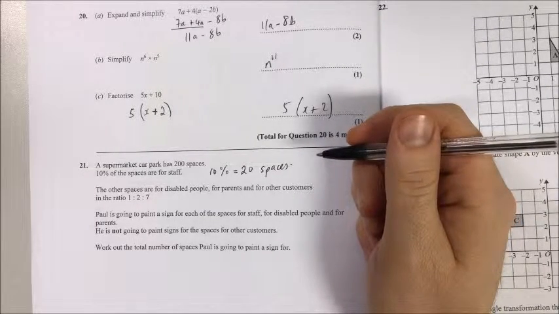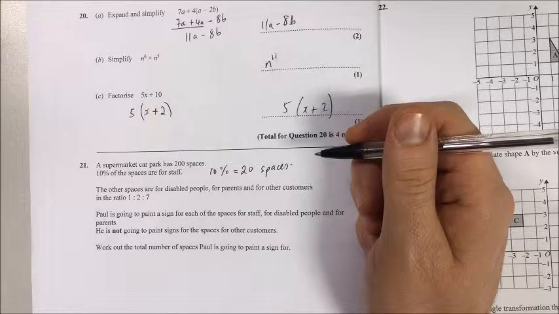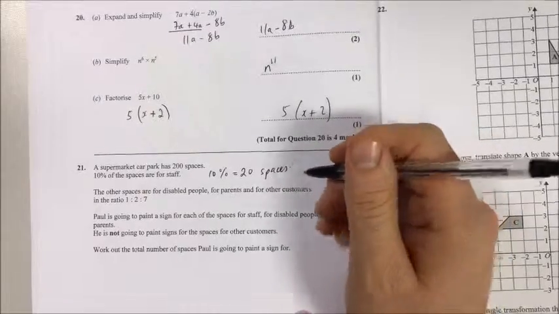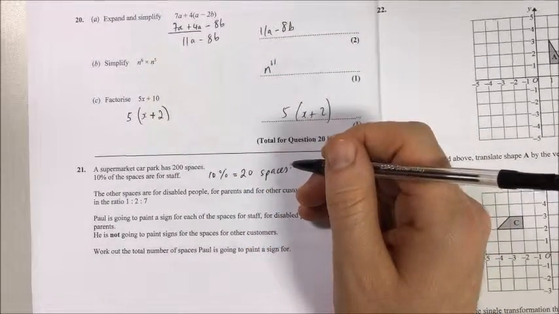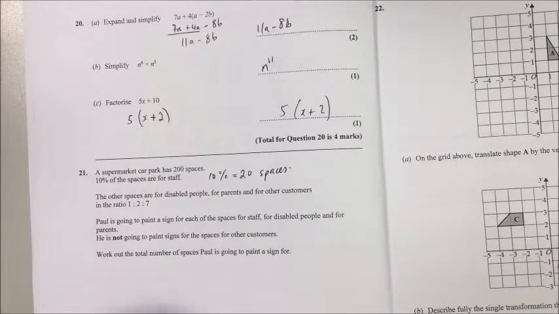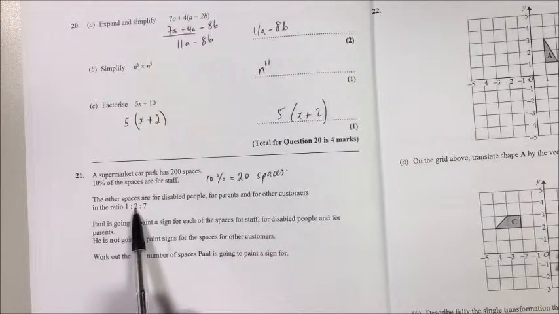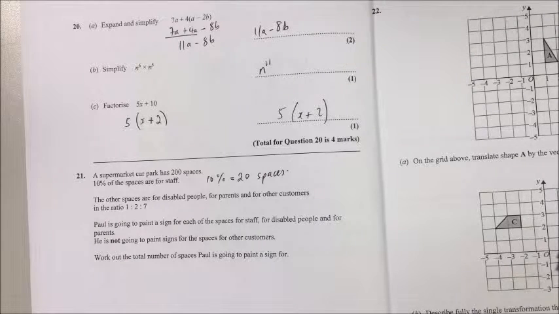And if you struggle to get full marks on questions like this, you have to really take your time to work bits out. So 10% is 20, you can see that there. Okay, the other spaces are for disabled people, for parents and other customers, and that's the ratio of those people. So this will be disabled people, parents and other customers. Paul is going to paint a sign for each of the spaces for staff, for disabled people and for parents. He's not going to paint the signs for spaces for customers. Work out the total number of spaces Paul is going to paint a sign for.